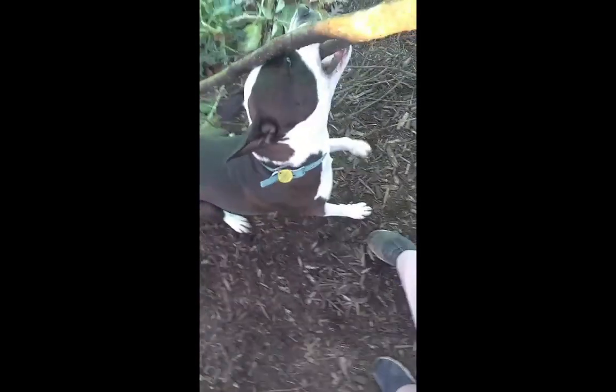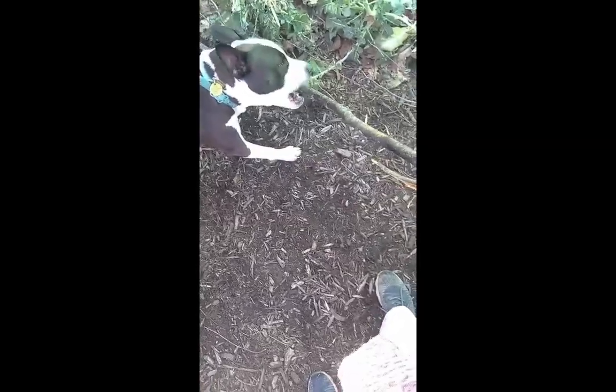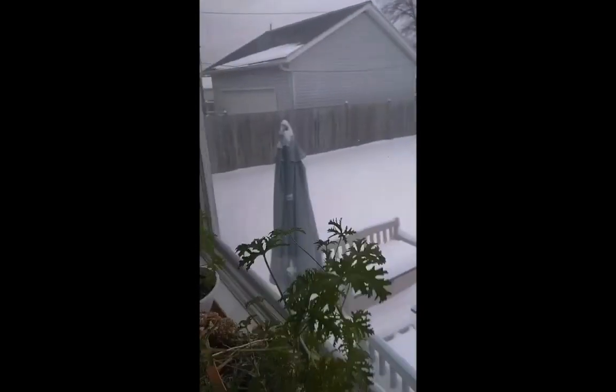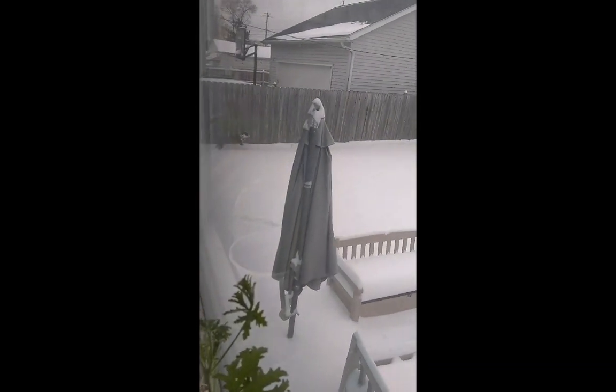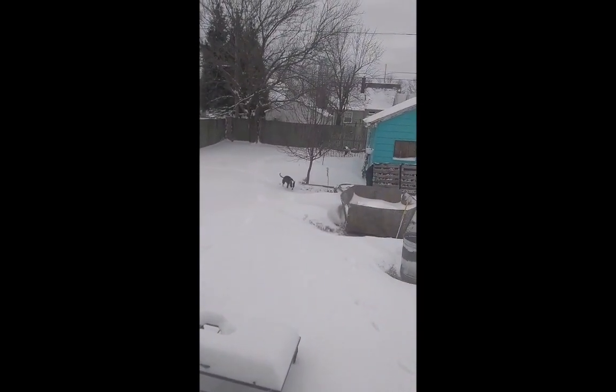You know I'm working on that. Are you trying to help? Wow, yeah. Jump in that snow. Run in that snow, doggy. Yeah. Poor thing, it's up to her belly.